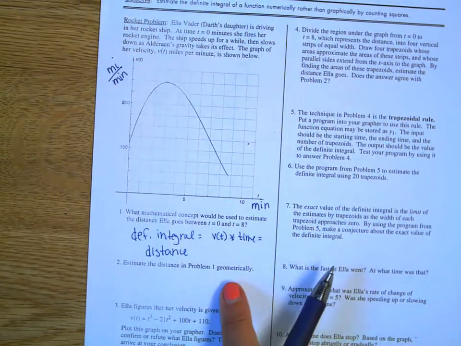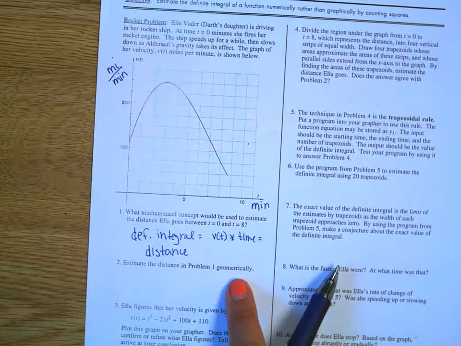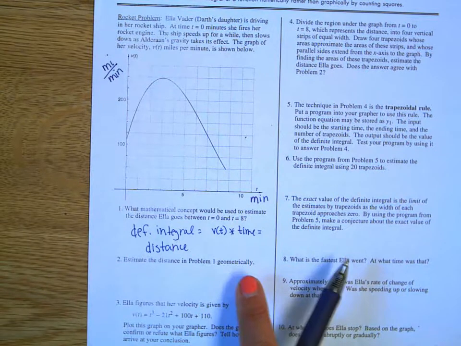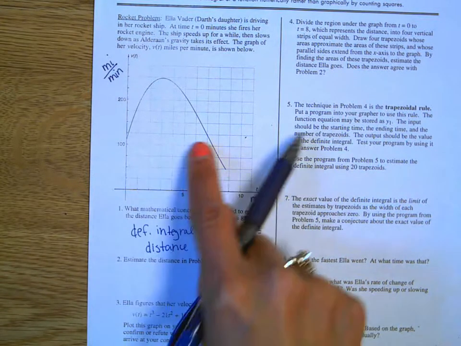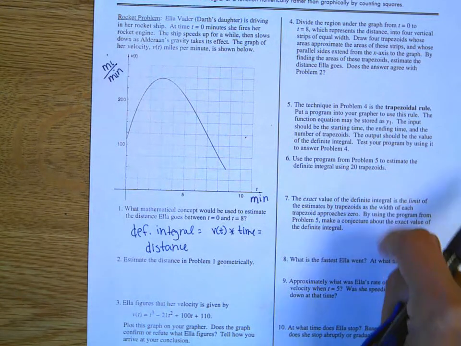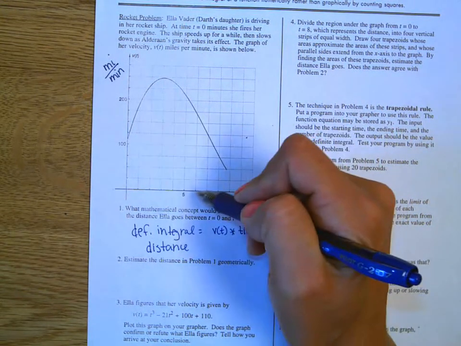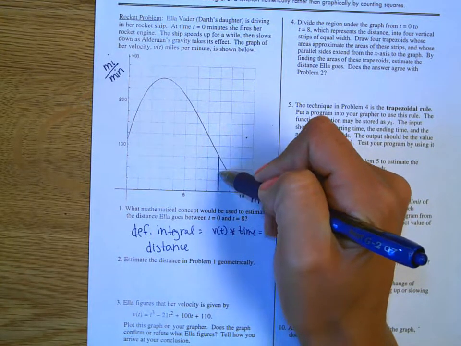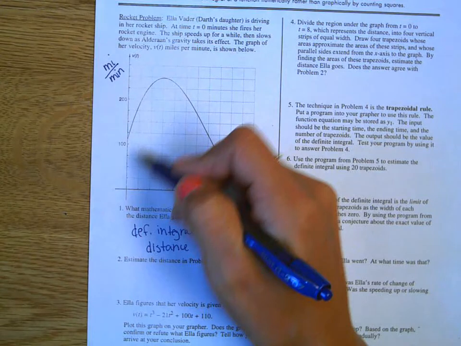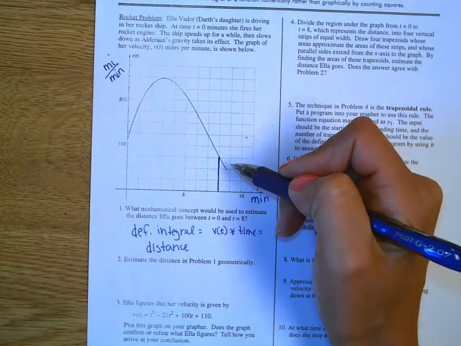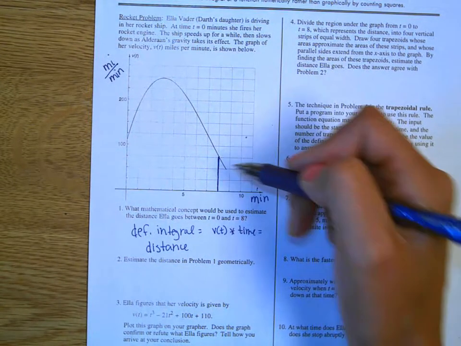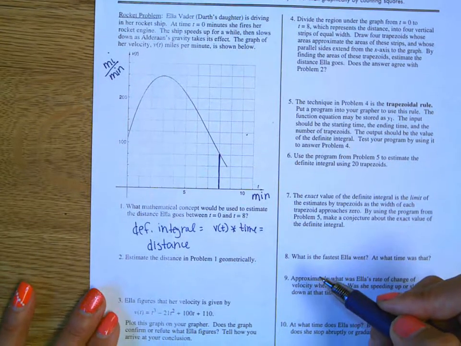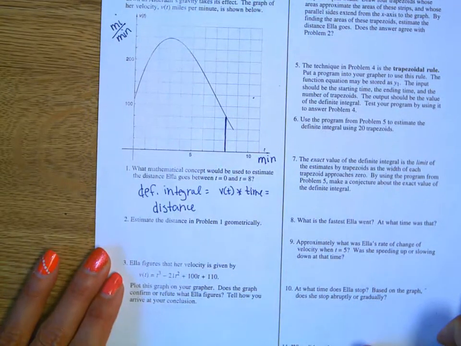So estimate the distance in problem 1 geometrically. So we're only going from 0 to 8, and we only have one way to do this right now, and that's counting squares. And what's going to happen is we're going to take our counting square estimate and compare it to what we get when we actually do it with the new way. So we're going to stop this thing at 8, 5, 6, 7, 8. Okay, if you want to practice this, I would pause the video, go ahead and count and estimate and see how you do. So go ahead and hit pause, count it up. And then when you turn it back on, I'm going to write my answer down. So I'm not going to use up the video time to do that.